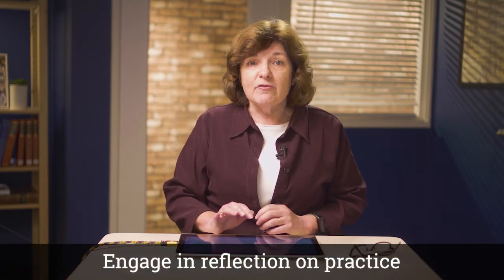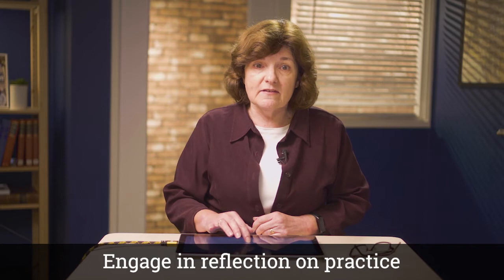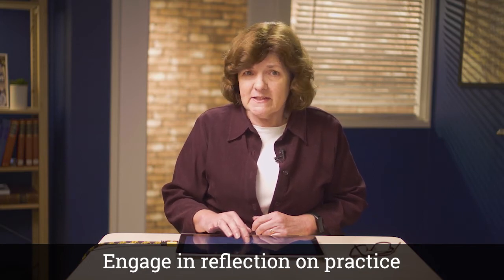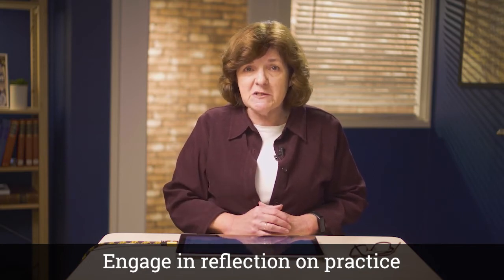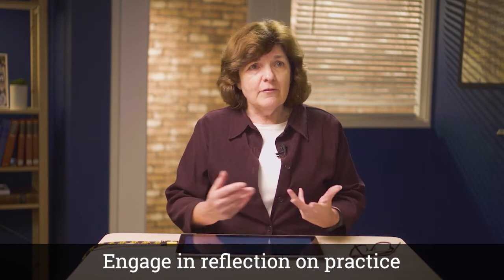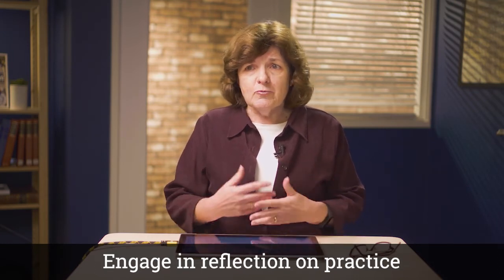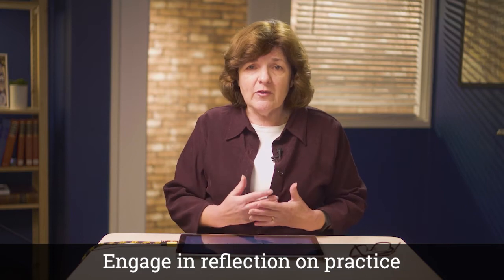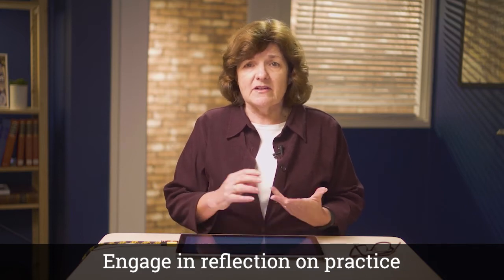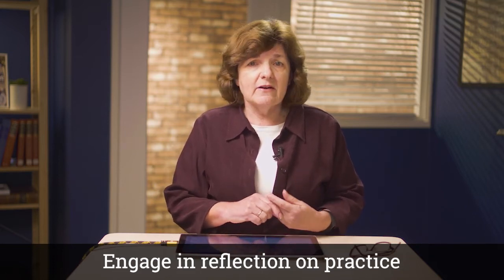Another learning task or approach that's associated with dispositions is our third area of task, which is getting students to engage in reflection on practice or reflective practice. Reflective practice is commonly used in many disciplines that involve relationships with other people or connecting with other people, things like sociology, psychology, teaching.